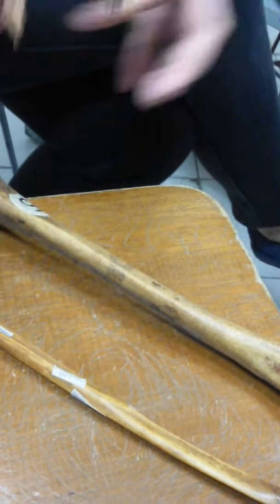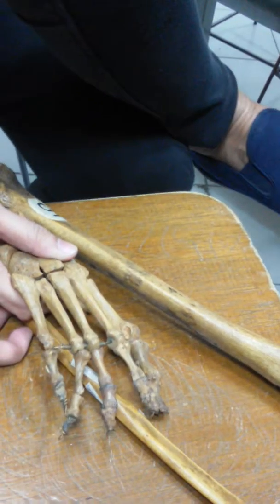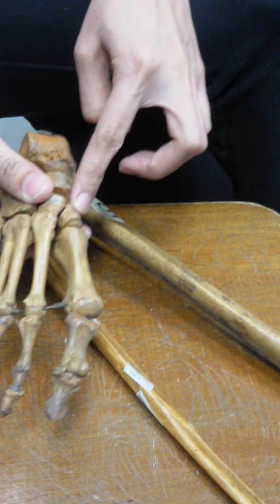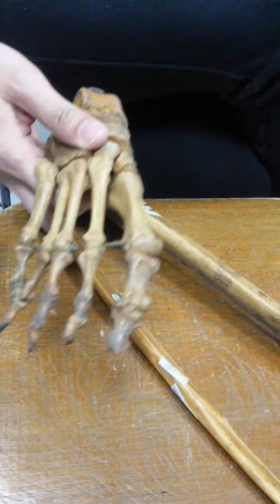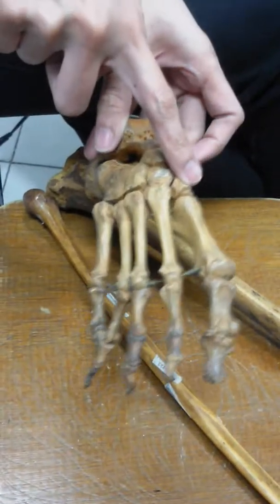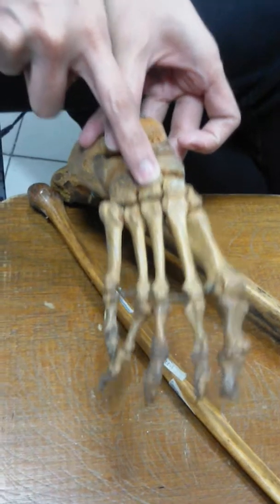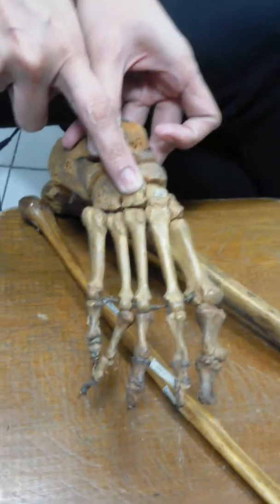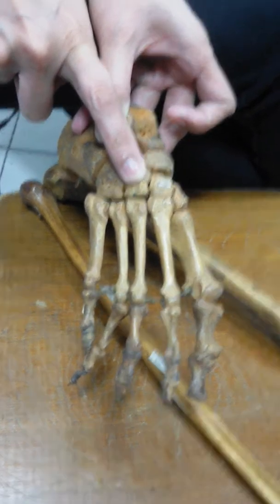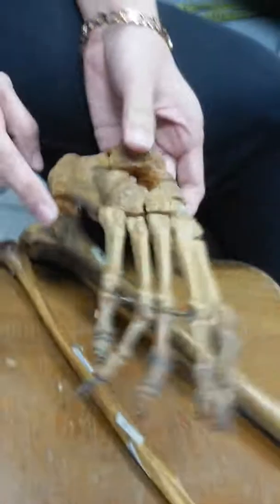Since ito yung hinlalaki nyo sa paa, ito yung big toe nyo, katapat nun is the medial cuneiform, kasi mas malapit siya sa gitna. Medial, intermediate, at saka lateral cuneiform. Okay?